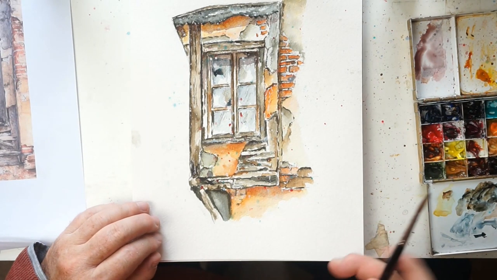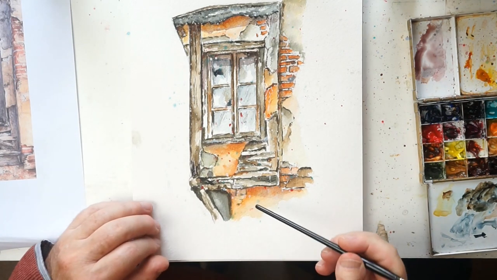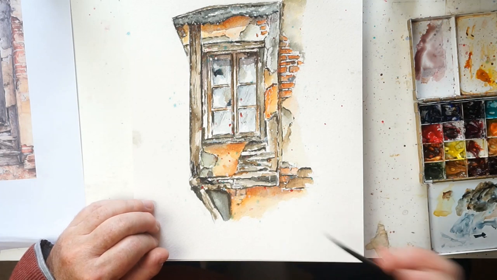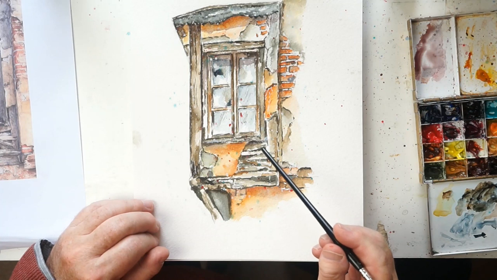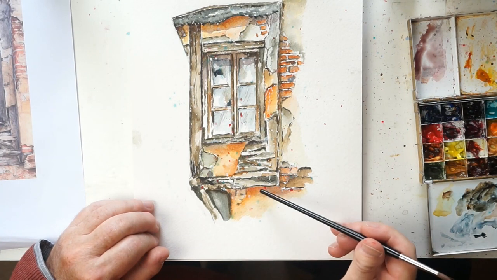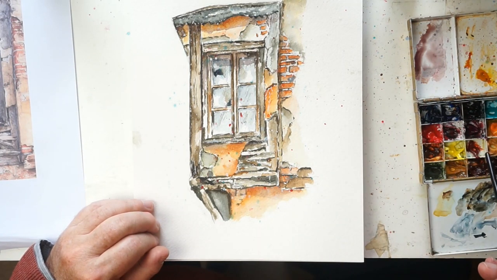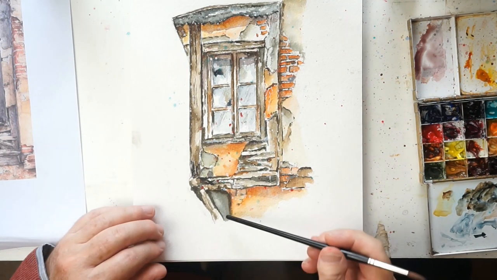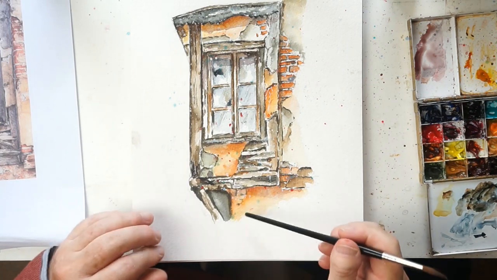You'll see that I've added a bit of splatter just to liven it up a little bit. So my usual splatter colours are Designer's Gouache Permanent White by Winsor & Newton, Pyrrole Red by Daniel Smith, and Cobalt Teal Blue by Daniel Smith as well. Just a bit of splatter just to liven the thing up. The red helps to take the eye in and so forth.